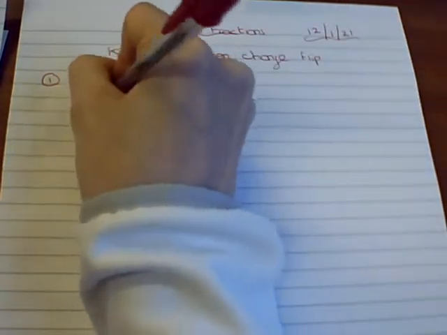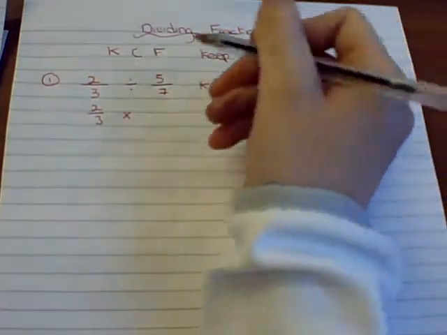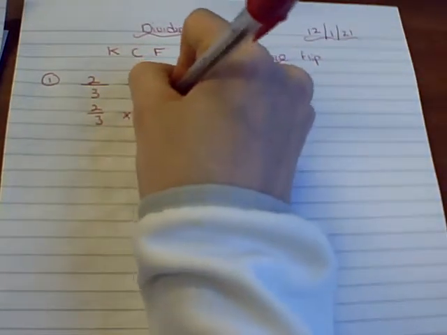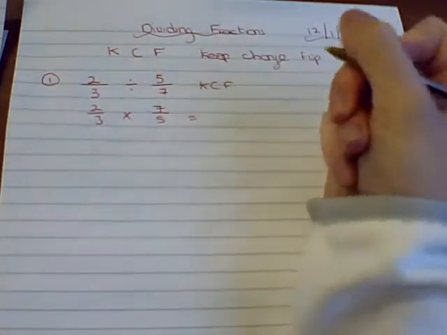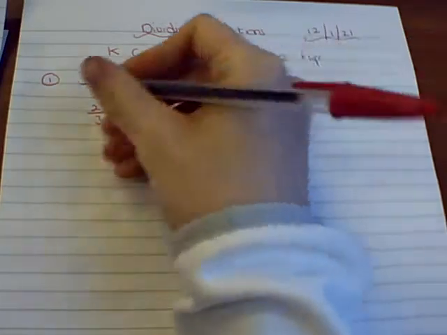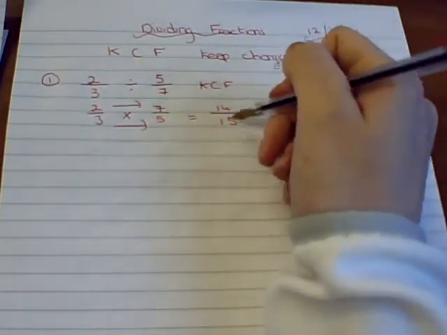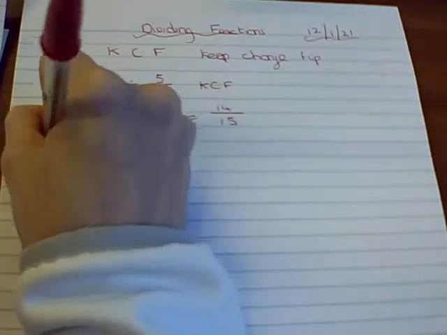Keep 2/3 as it is. Change or divide to multiply, and flip our 5/7, so that becomes 7/5. Then we've got a normal multiplying fractions question, so we just multiply across. 2 times 7 is 14, 3 times 5 is 15. And we can't simplify that answer anymore, so we leave it as it is.